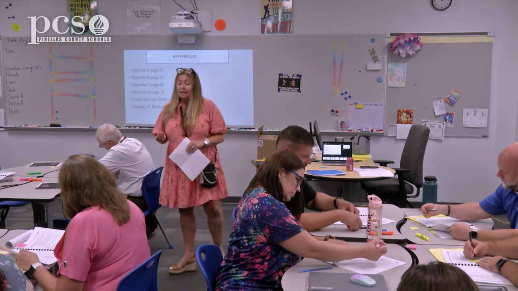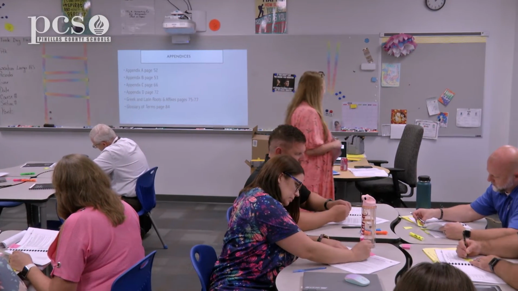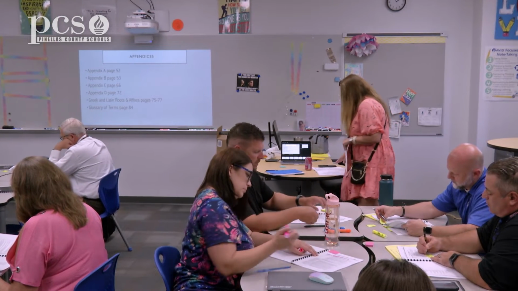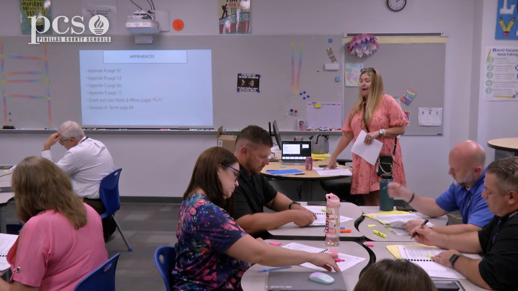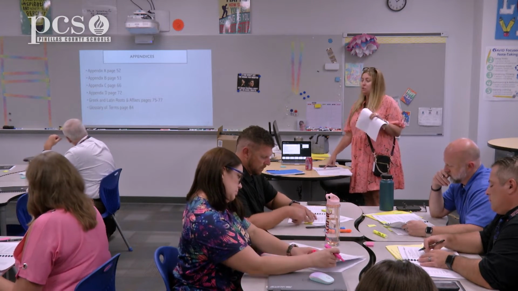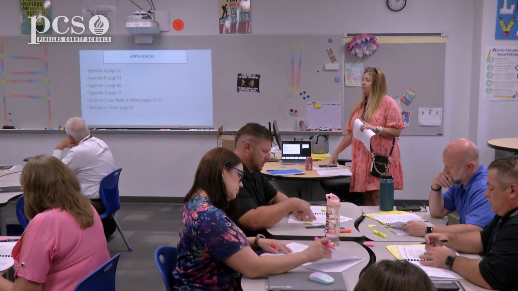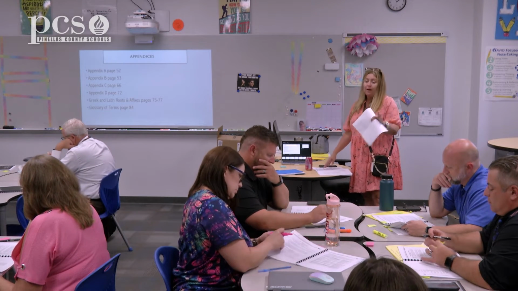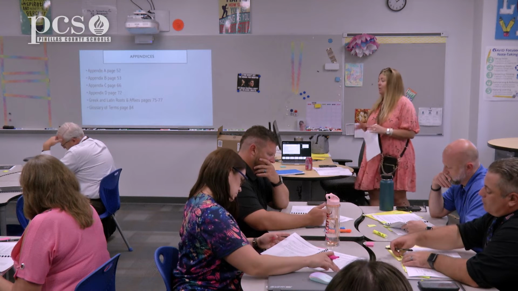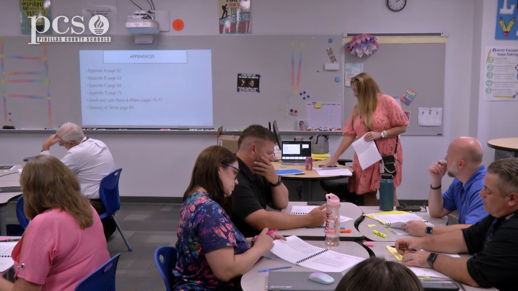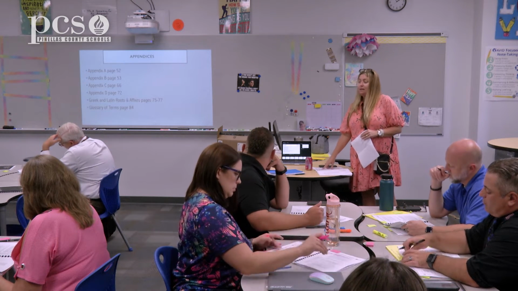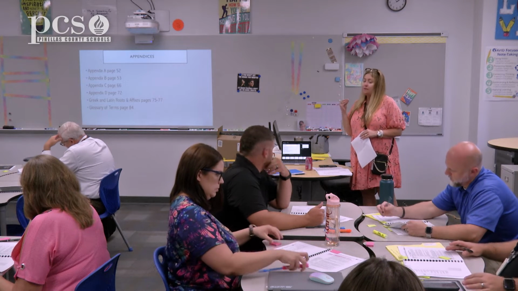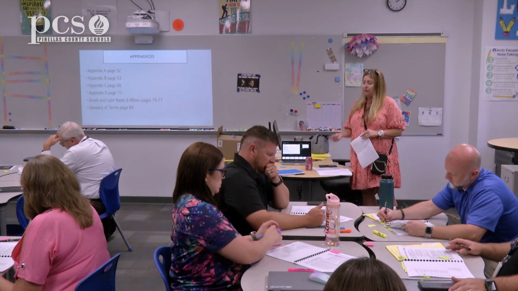So if the first expectation requires students to cite and justify evidence, how is that different in a 2-3 classroom or a 4-5 classroom or a K-1? Because let's face it, even though we're focusing on 3-5 in this training, it gives you more of a clarification of what that would look like.